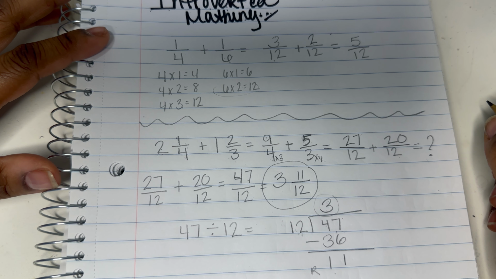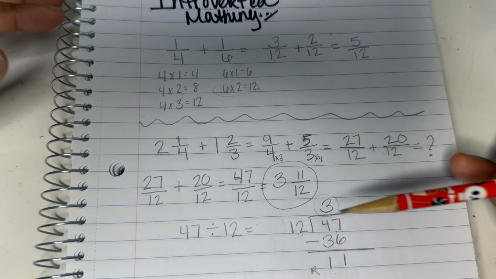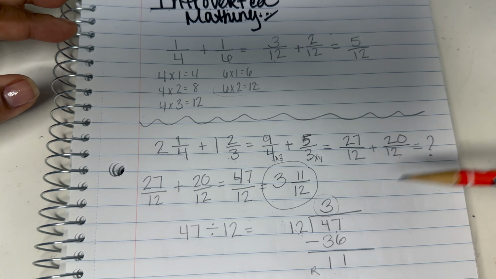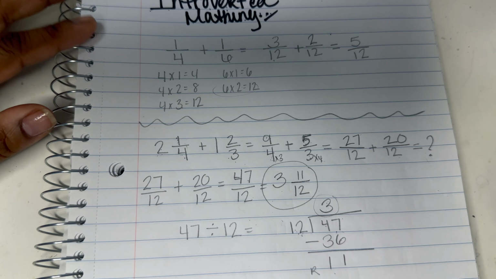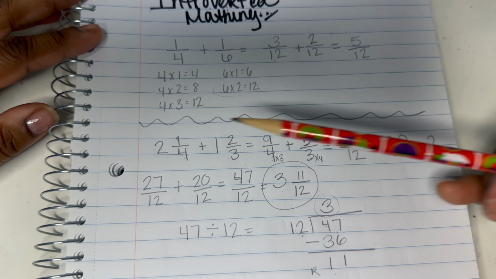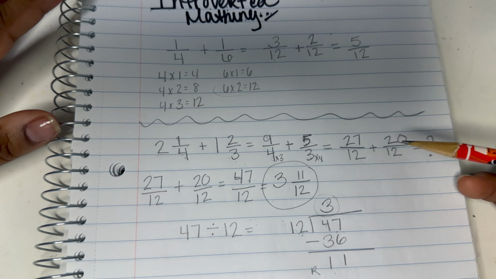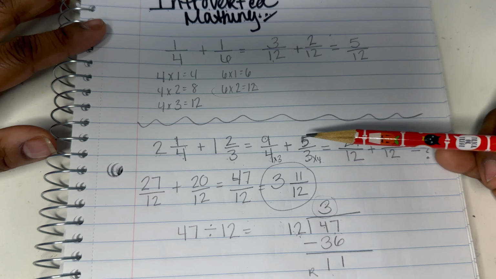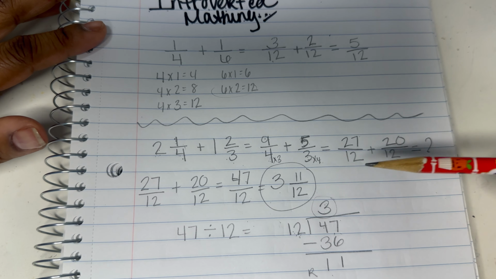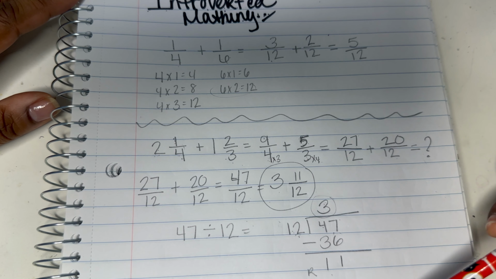Please feel free to rewind. But just remember that this problem may very well end up on your test. So don't get freaked out about having to convert from mixed fractions and then convert back. Just practice as much as you can, I guess. Anyway, that's it. Remember to find the common denominator, rewrite your fractions, and then add or subtract whichever one you need to do.